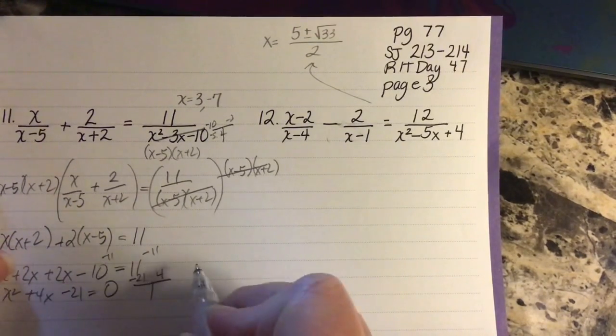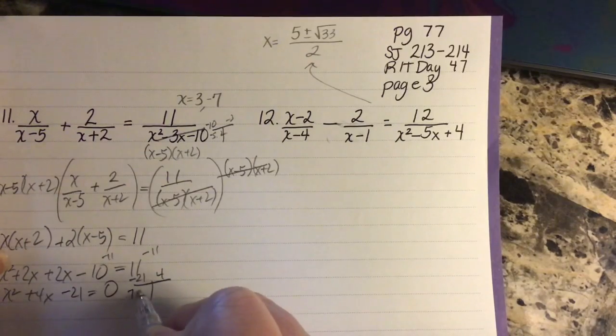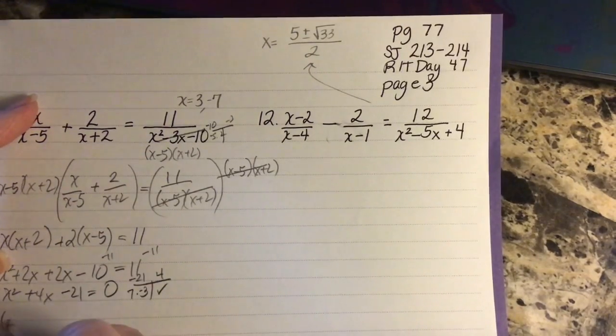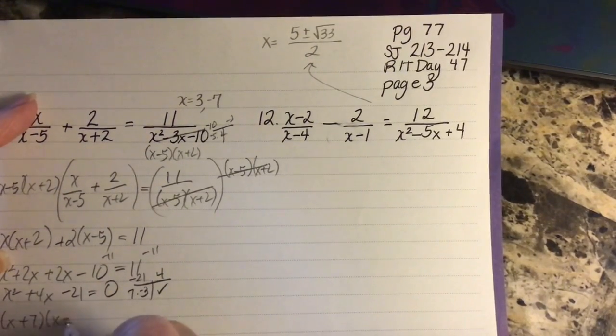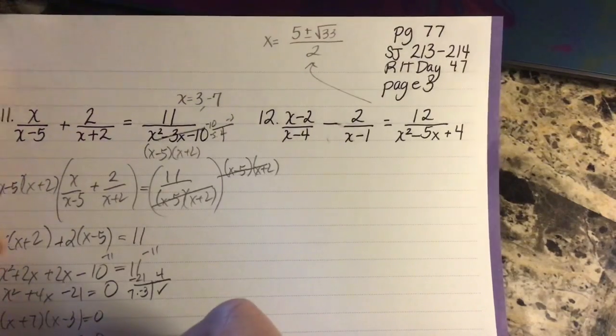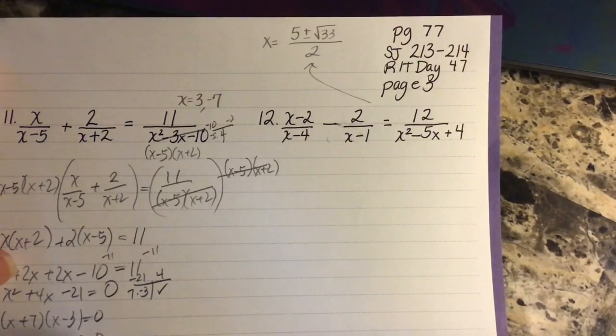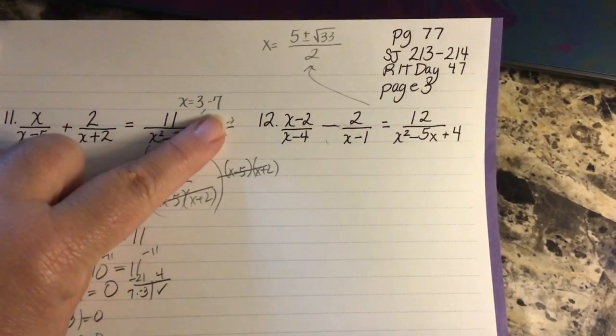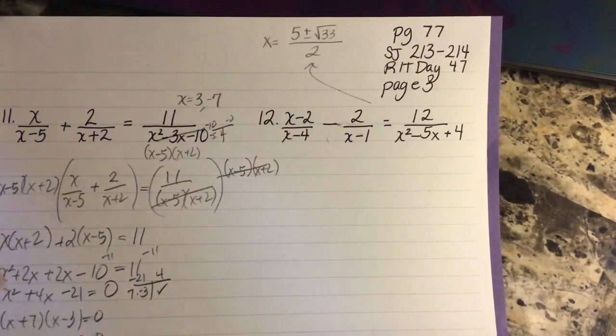That will give me a sum of 4, positive 7, negative 3. Do the zero product property. Set each factor equal to 0. So my two solutions are negative 7 and positive 3.